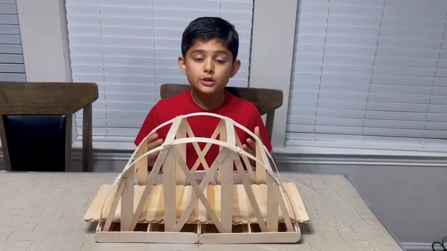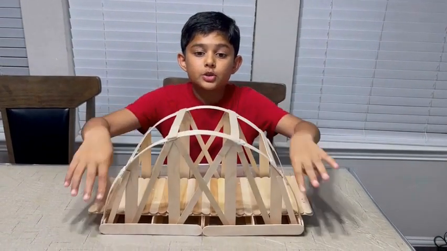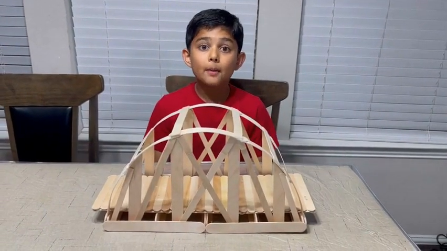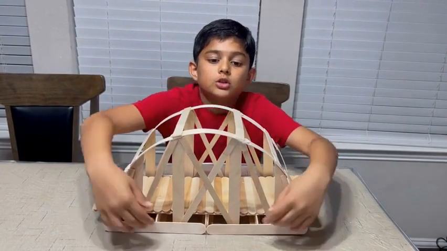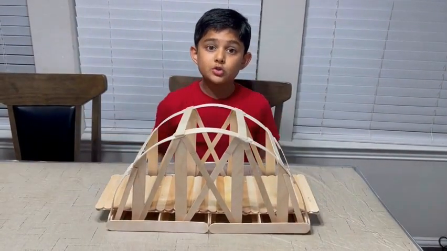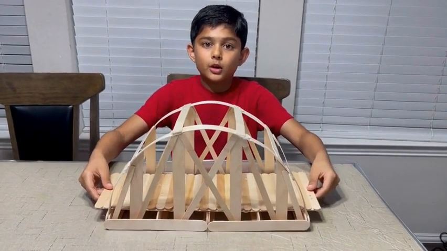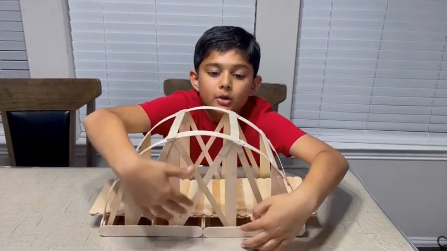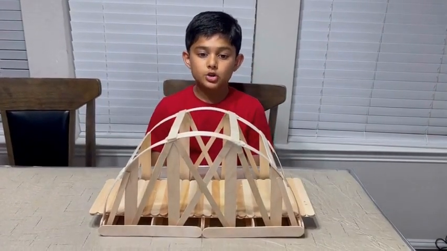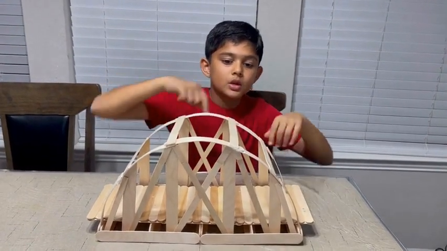Here are the key components of a tied arch bridge. The arch, a curved structure supporting the bridge's vertical load. It is typically a parabolic or elliptical shape. Tie, horizontal elements stabilizing the arch and distributing forces. Deck, the bridge's roadway or walkway. Hangers, the vertical or inclined members connecting the deck to the arch. Braces, which connect the arches.